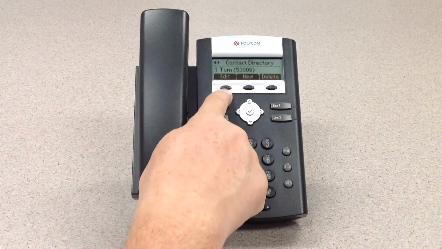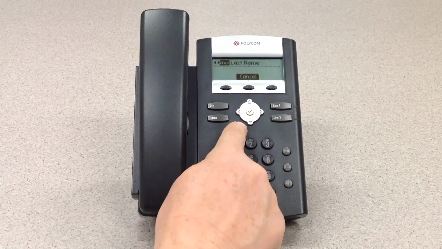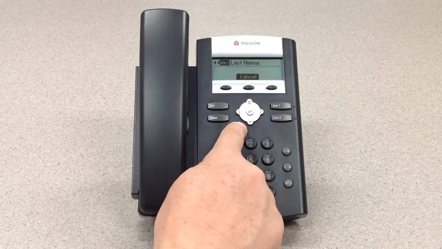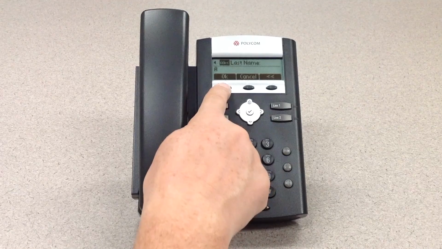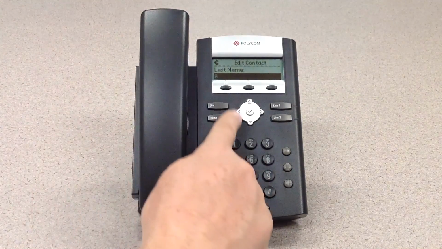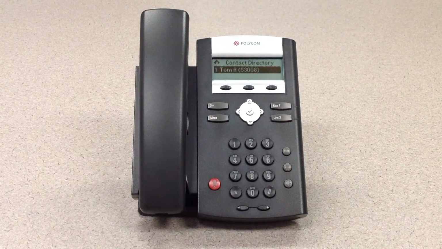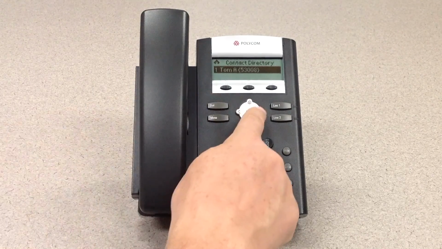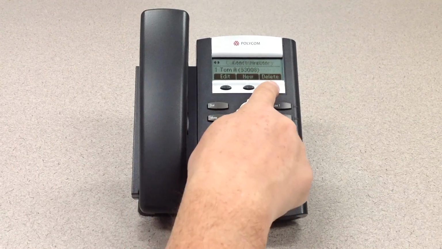Choose the Edit soft key to modify the contact information. Choose the checkbox to edit a field. Choose OK when done editing the field. Choose the left arrow and the Yes soft key when you are done. If you want to delete the entry entirely, select the Delete soft key to remove it from your directory. Again, choose the menu button to exit the menu.